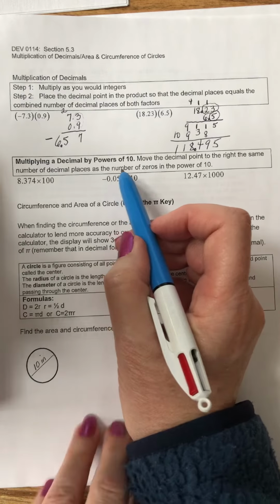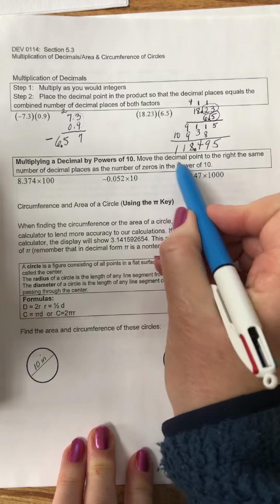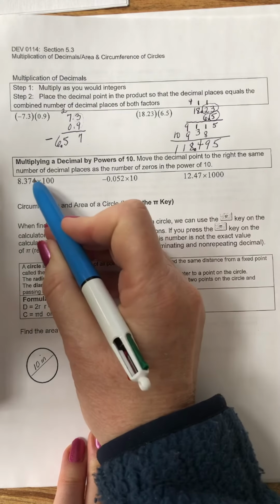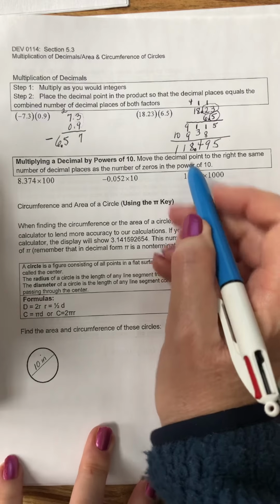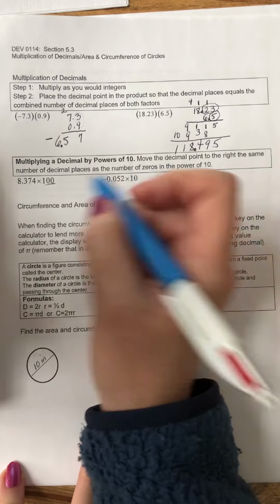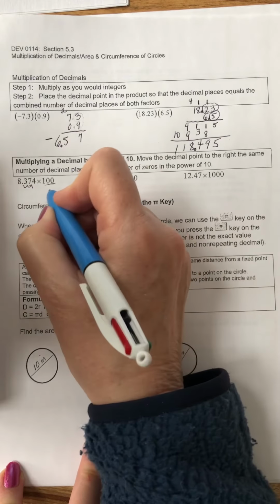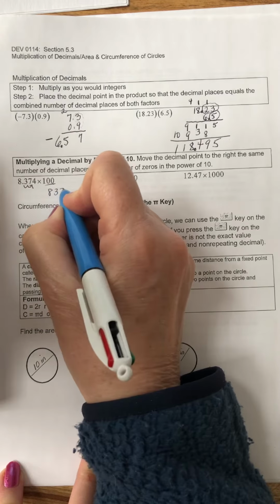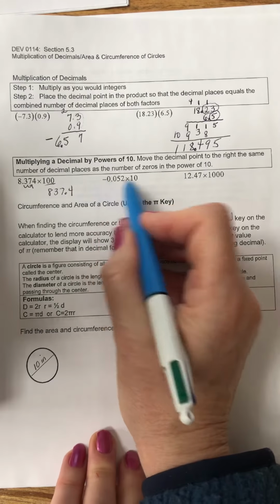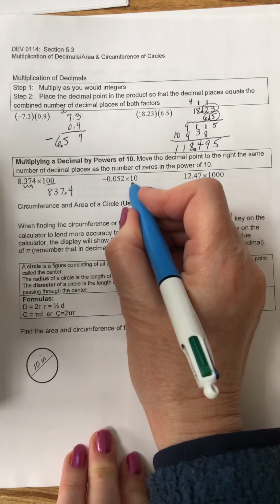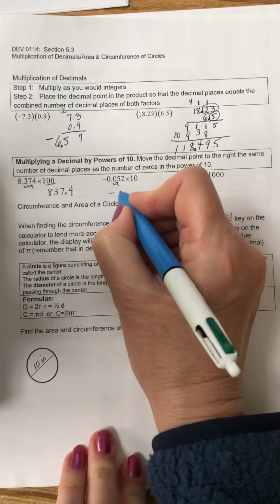When we multiply decimals by powers of 10, we can take a shortcut and move the decimal point to the right, the same number of decimal places as the number of zeros in the power of 10. So when I multiply a number times 100, I can take a shortcut, moving the decimal point 2 places to the right, 837.4. It doesn't matter if it's positive or negative. When you multiply by 10, you're still going to move your decimal point 1 place to the right.